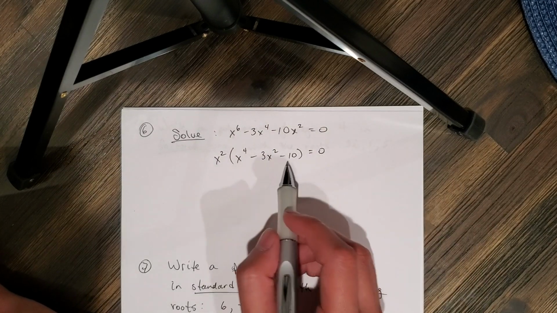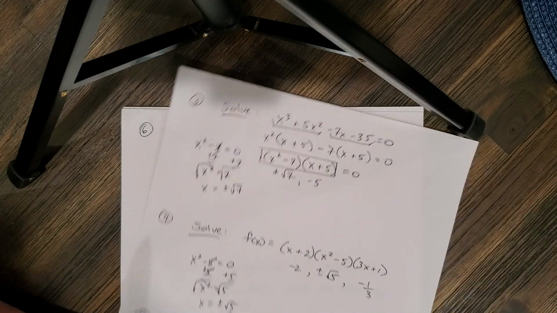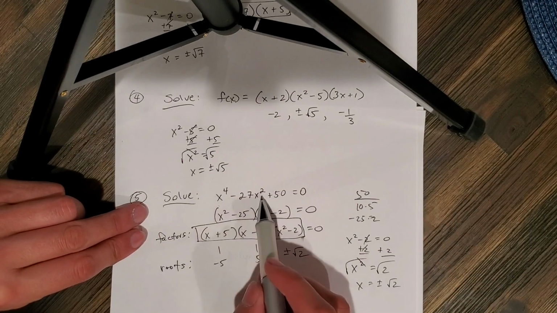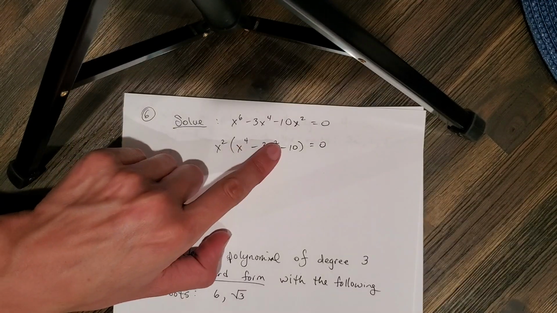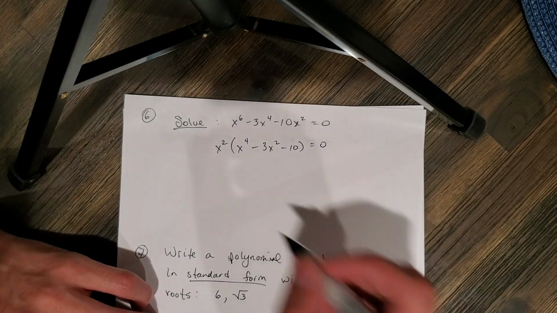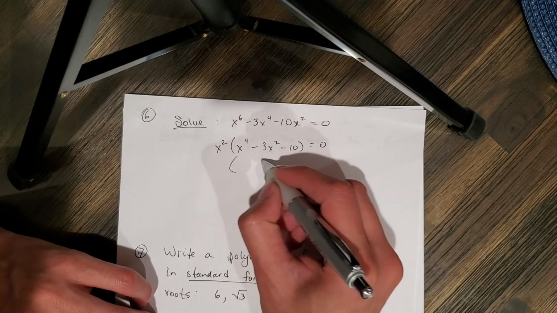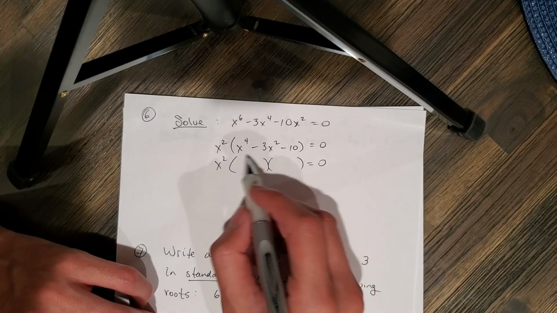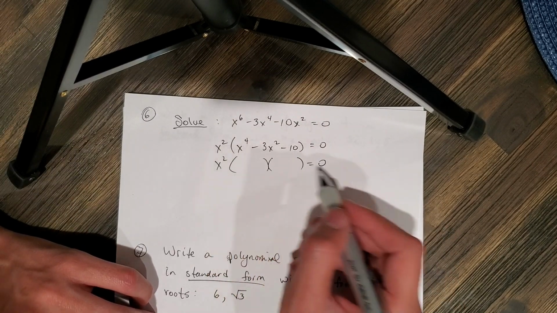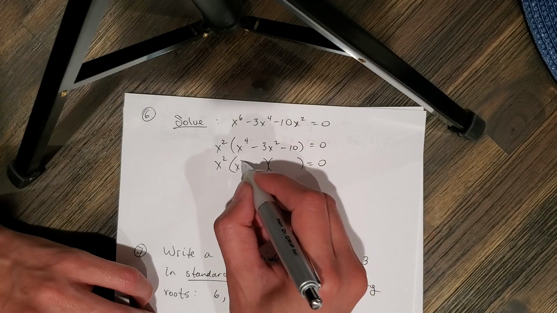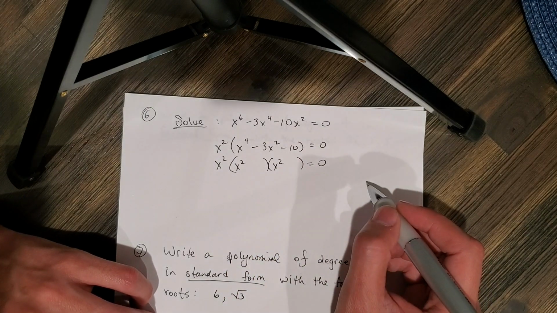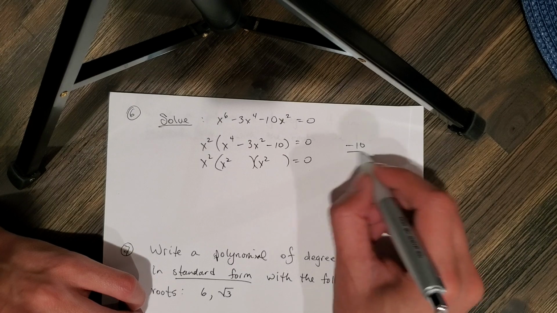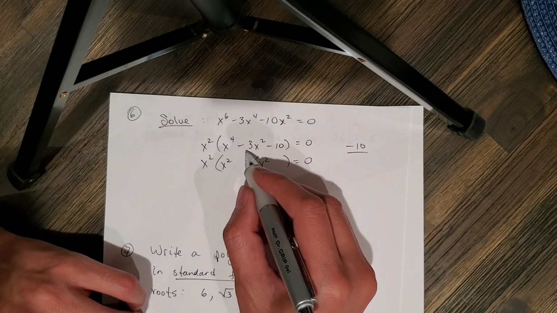Okay, so this one's like the one we just finished doing, where we had x to the 4th and x squared, right? So that's what we have inside the parentheses there. Let's go ahead and factor this here. So we're going to split up that one. Keep in mind this won't always work, but it just will happen to work in this example. So this will be x squared times x squared. And I need a negative 10 there when I multiply, and a negative 3 when I add.